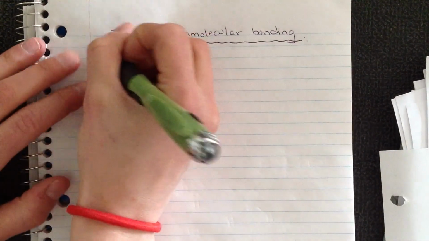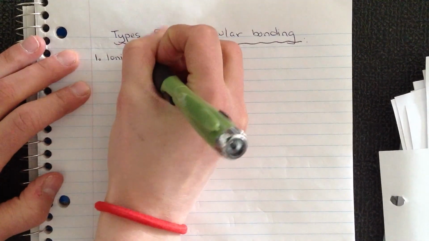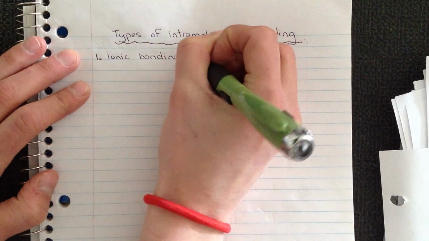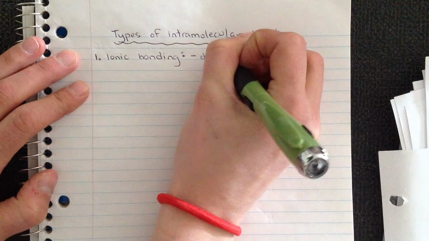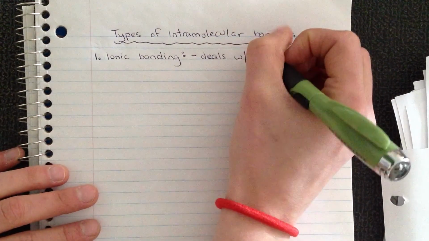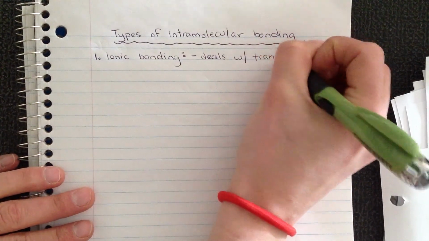Okay. So we're going to start off with just reiterating what happens with ionic bonding. Okay. So ionic bonding, what was the key word that we like to use? Transfers. Yes, sorry. So it deals with transfers of electrons.